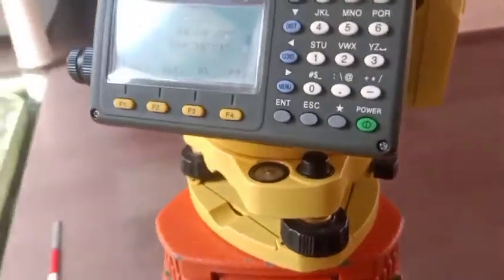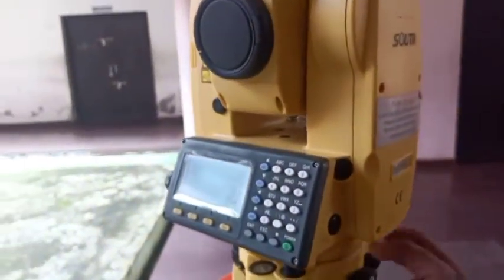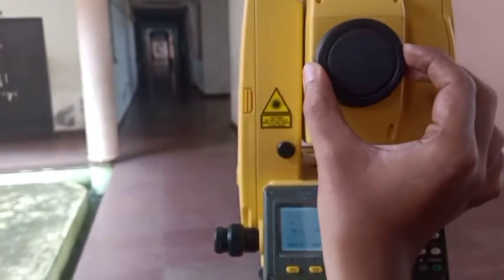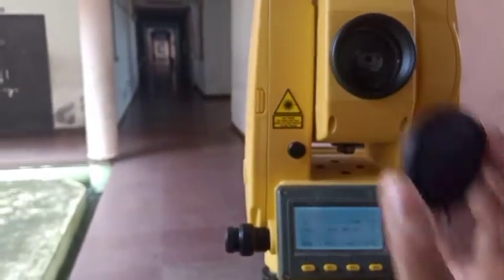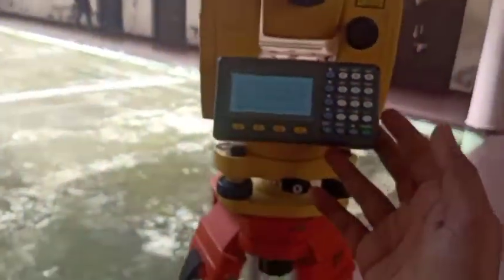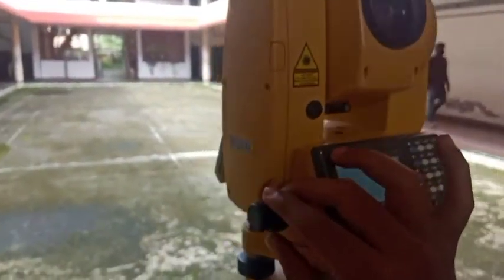The procedure is the same as for dumpy level and theodolite, how to level a theodolite and dumpy level. So this is the camera cap or telescope cap. We will remove this for right now, and there are some knobs, as you can see.